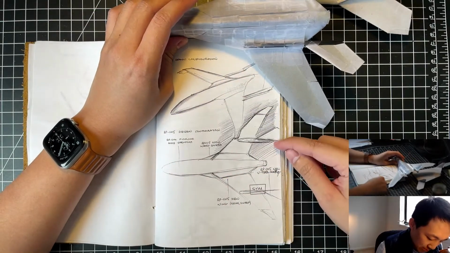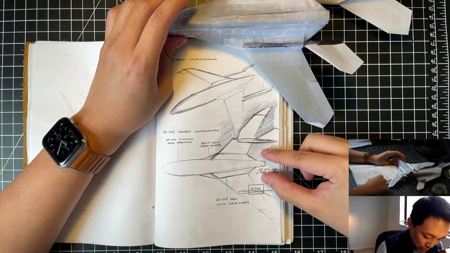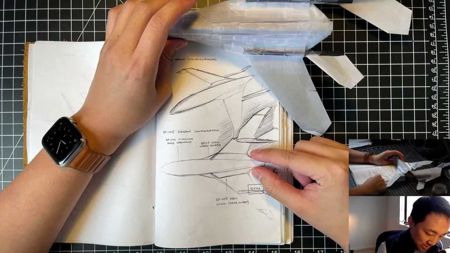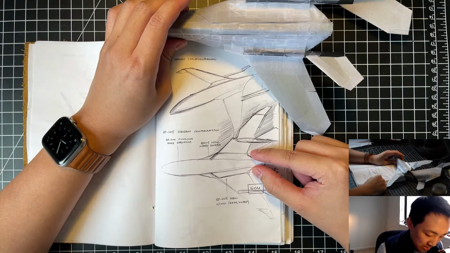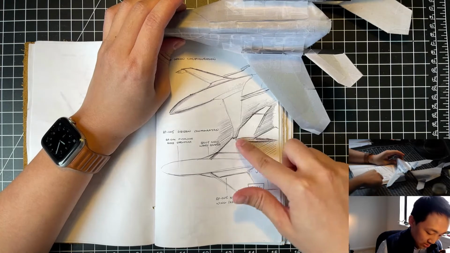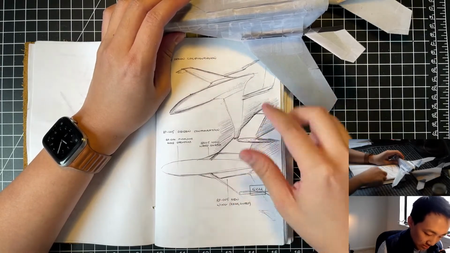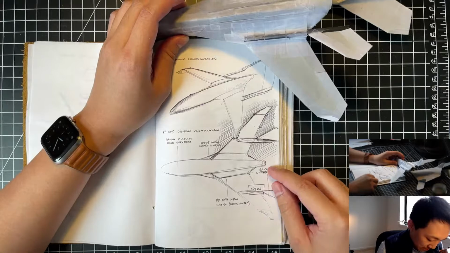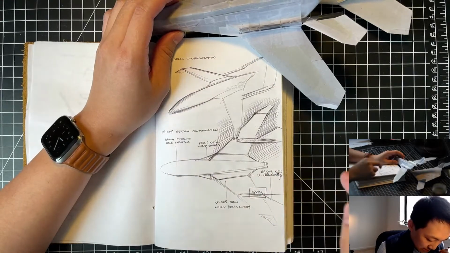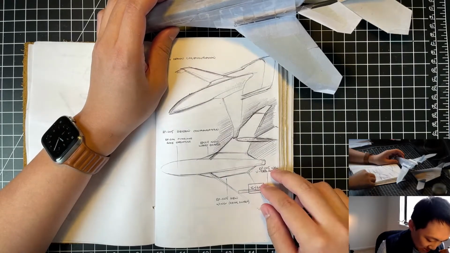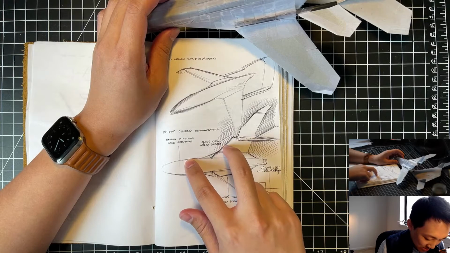We did move the vertical stabilizers inboard, just to simplify the mounting structure and to prevent ruined airflow over the wing, right? Just moved them in a little bit. But my concept sketches aren't really tested.